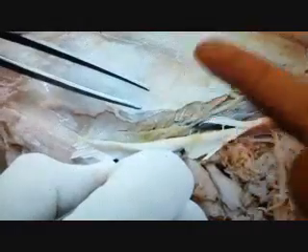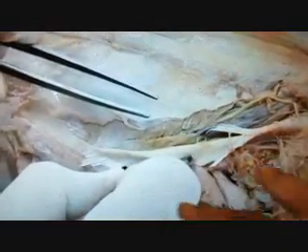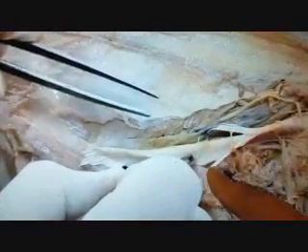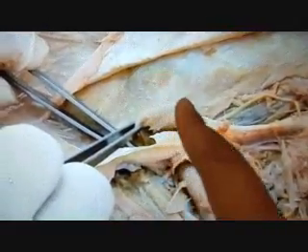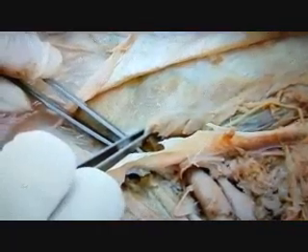Before this, we have the skin, superficial fascia, and then we have the external oblique aponeurosis. And beneath that, when this layer is reflected, we get the internal oblique muscle. So that one right there is the internal oblique muscle.